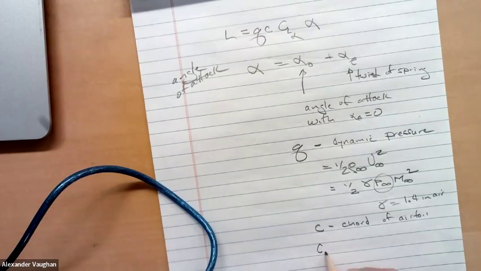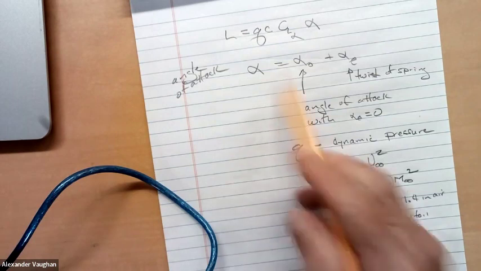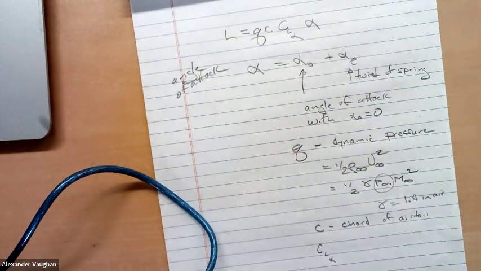CL alpha is a non-dimensional number. It's the number that makes this formula true. Where does it come from? Chapter 4, or A Course in Aerodynamics. Okay, but for our purposes, I'm just going to tell you what it is for our case.